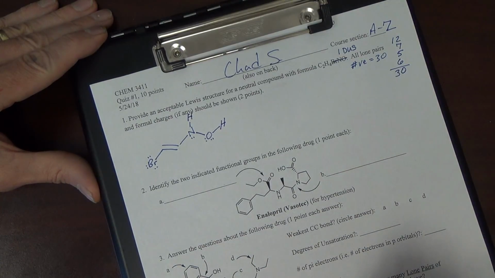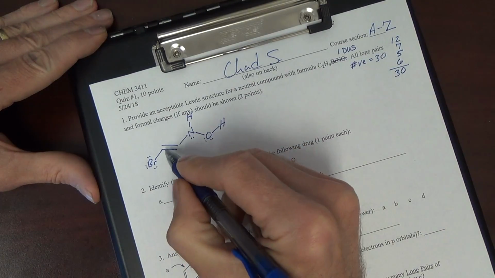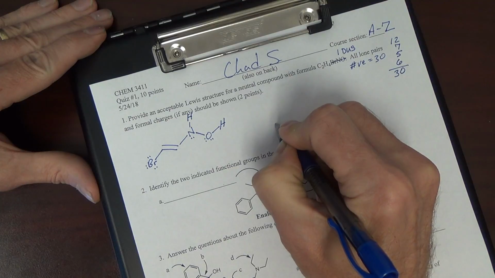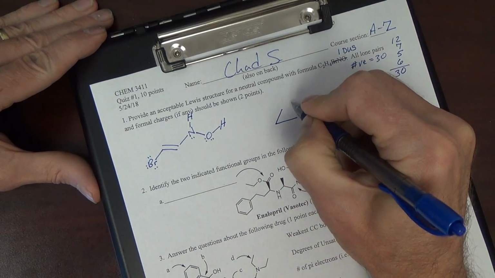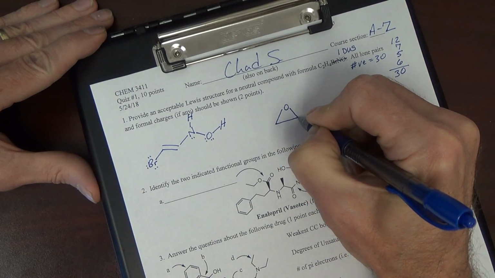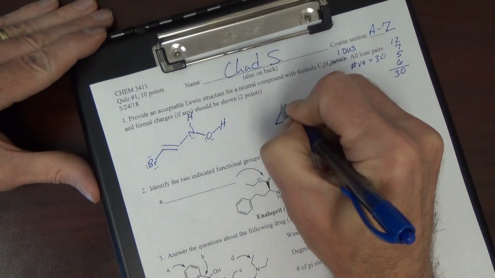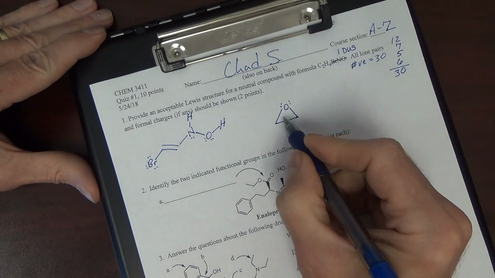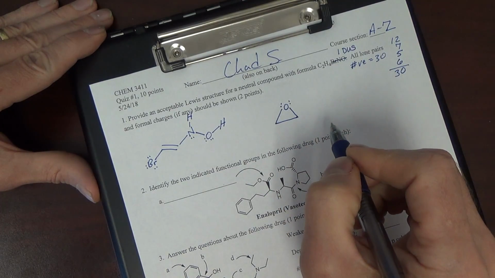Numerous structures we could draw. Let me just show you another one. Maybe instead of a carbon-carbon pi bond, maybe a ring. Maybe carbon, then oxygen. A 3-membered ring with 2 carbons and an oxygen. Lone pairs on oxygen. Our 1 DUS is there. The rest has to be single bonds.